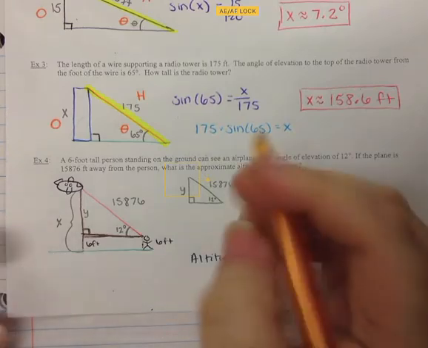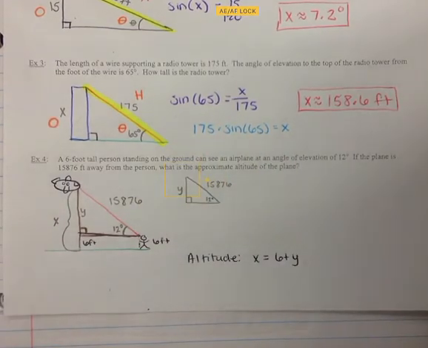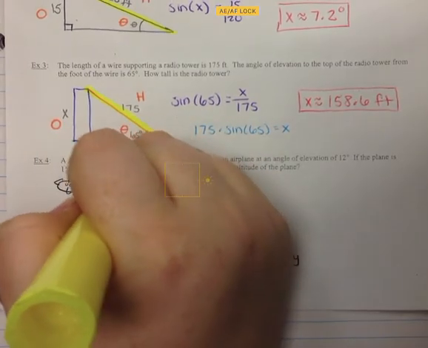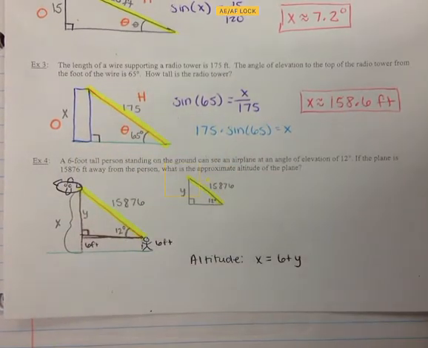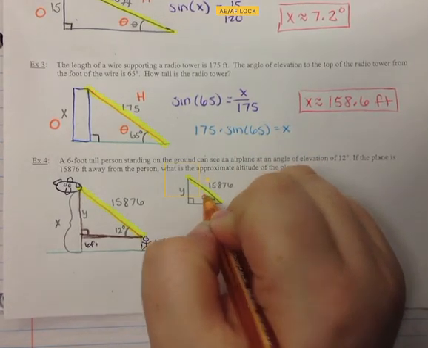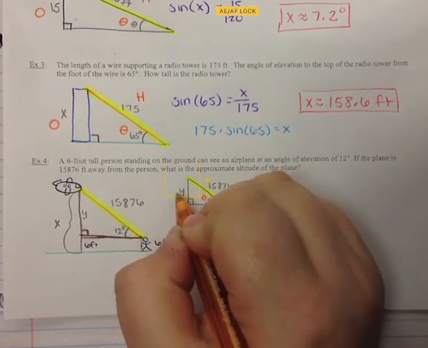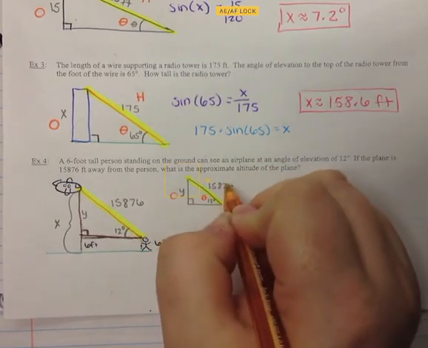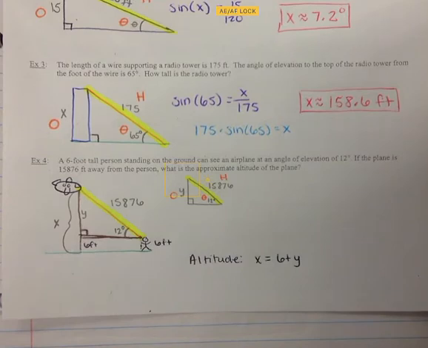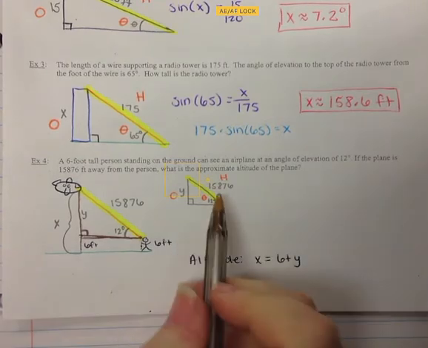So now using trig, I want to highlight my hypotenuse, which is still that red line from there. Now I can label things. My theta is my 12 degrees. The y is opposite, and the 15,876 is your hypotenuse because it's on the highlight. So it's sine, it's O and H, sine.